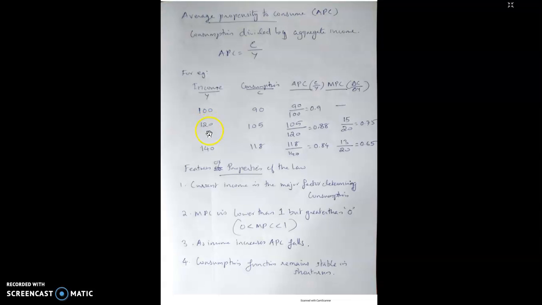Income increases by 20. Earlier consumption was 90. Now it has increased to 105. So the change in consumption, delta C, can be calculated by present consumption minus previous consumption: 105 minus 90, that is 15. So delta C is 15, delta Y is 20. So we get MPC here as 15 divided by 20, which is equal to 0.75.